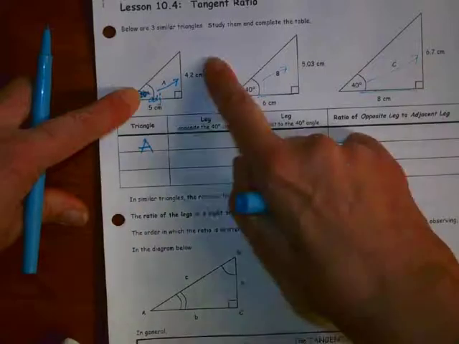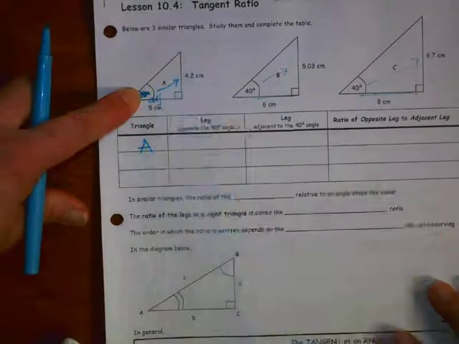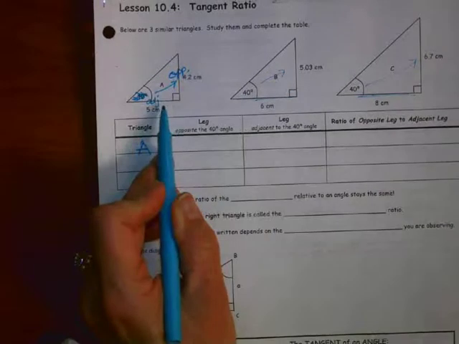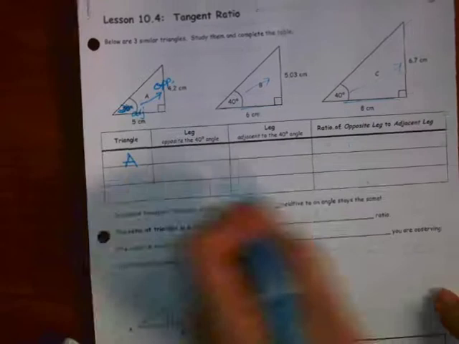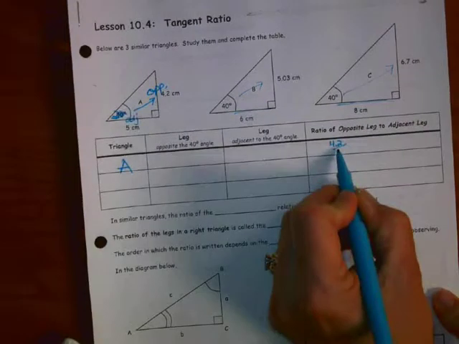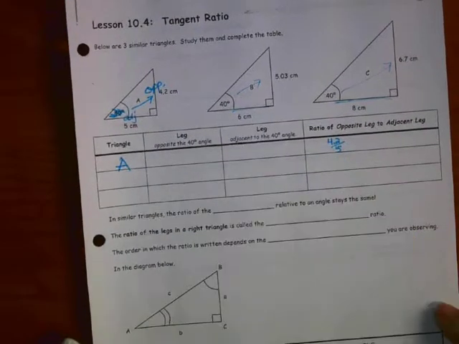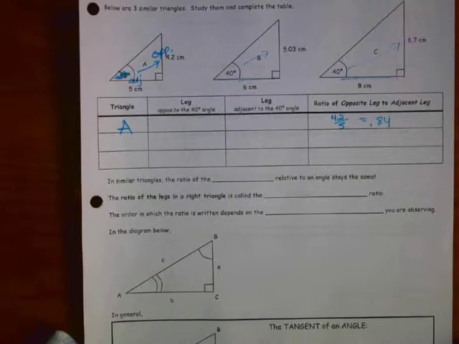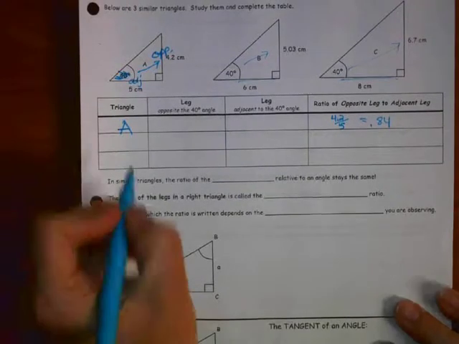The opposite is the leg opposite the angle. That's 4.2. The adjacent leg, adjacent means next to or touching it, is this leg right here. If I write that ratio, opposite over adjacent, 4.2 over 5, I'm going to get 0.84. That's for triangle A. Triangle B is a little bigger, but it still has a 40-degree angle in it.